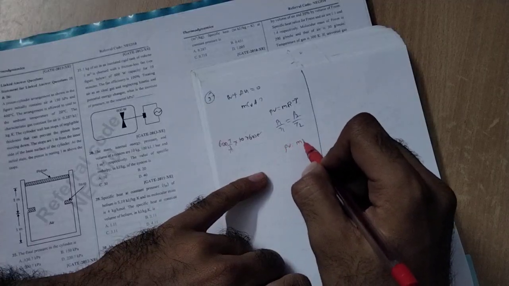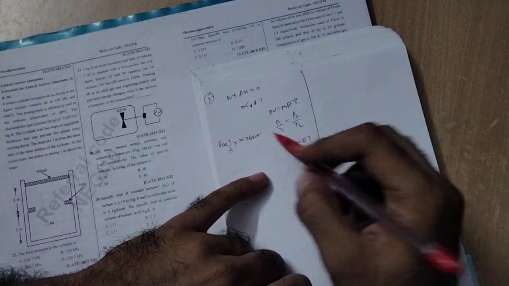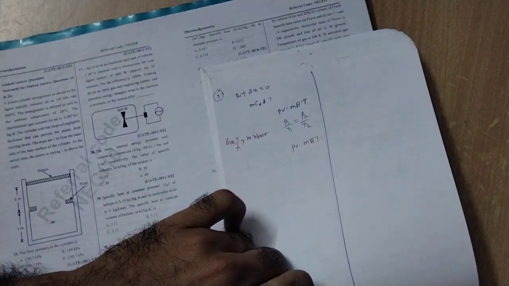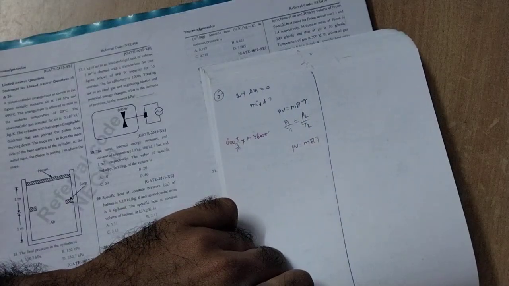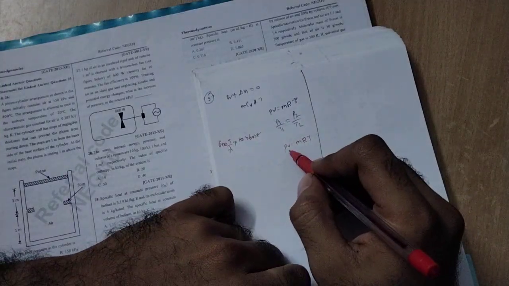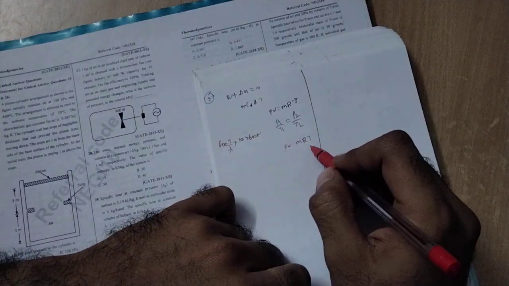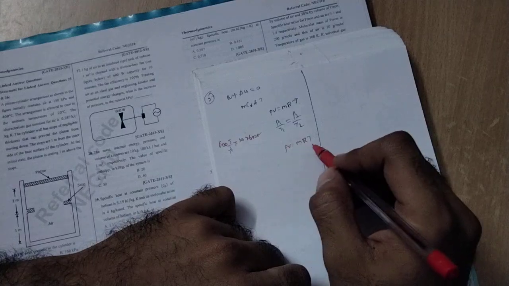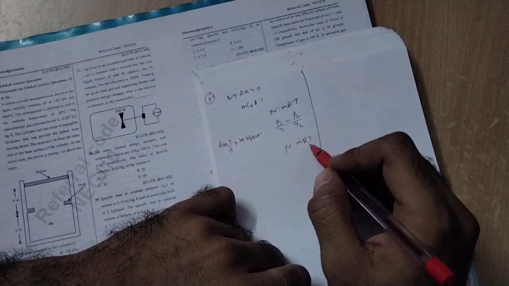PV equal to mRT. Okay, how we can just convert to mCv of delta T? Suppose we put the volume this side and R this side.